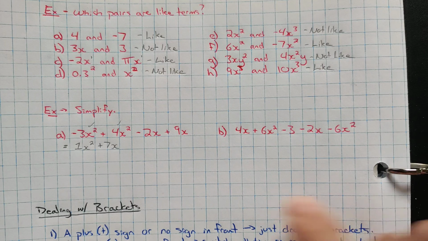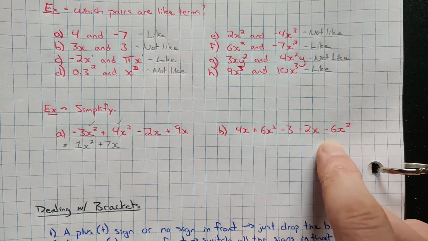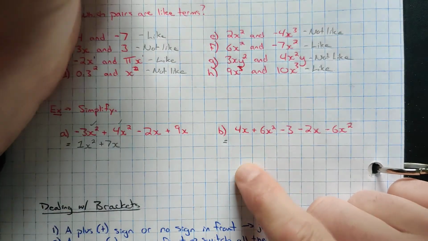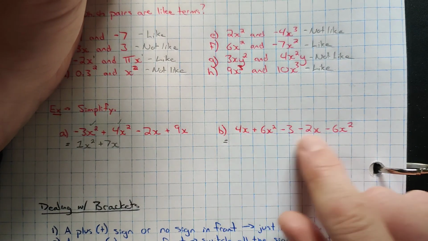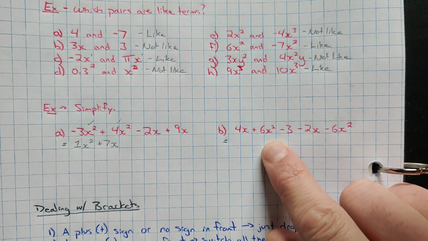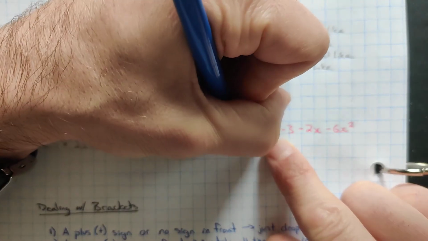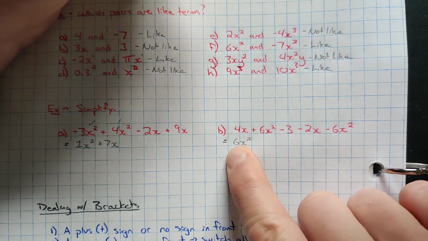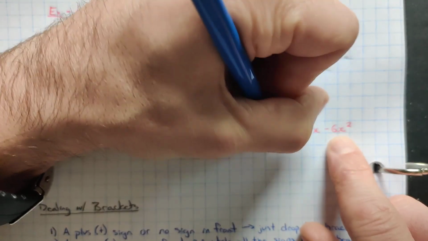In the case of B here, we have 4x plus 6x squared minus 3 minus 2x minus 6x squared. Here you may wish to collect like terms. This is not a necessary step as long as you get all the matching pairs together in this case. I'm going to collect the like terms. I'm going to start with x at the highest exponent as well, just for the sake of neatness. So this is 6x squared. I didn't have to put the plus there because it is a positive number. This is minus 6x squared.